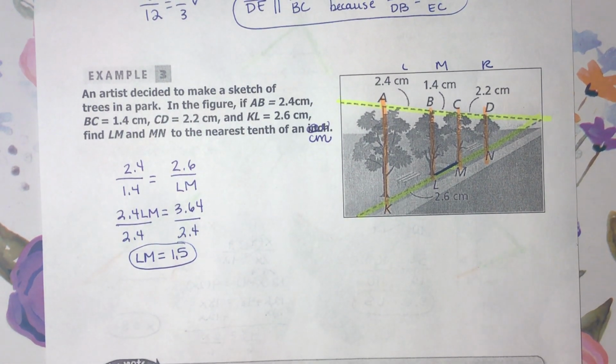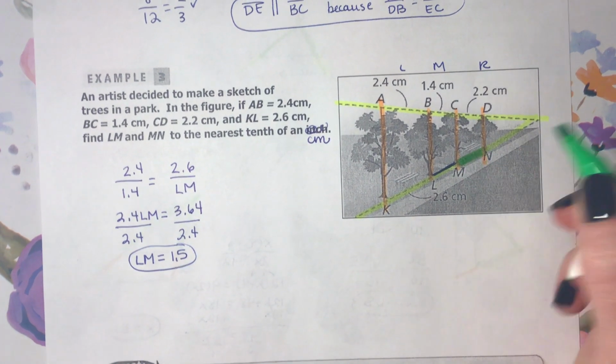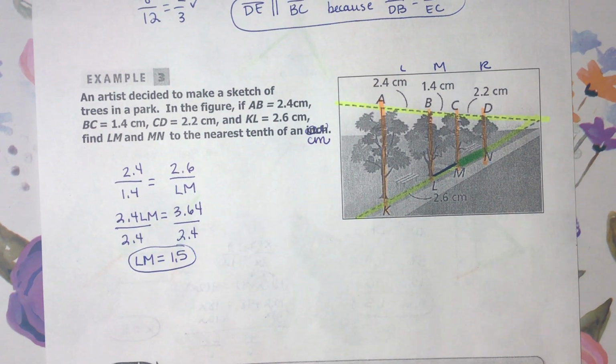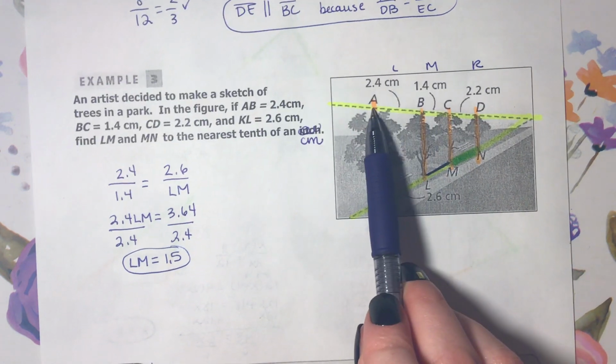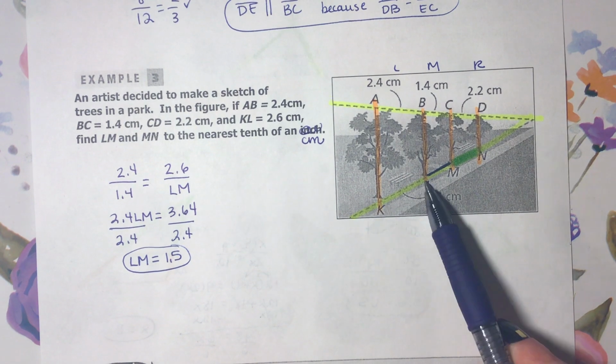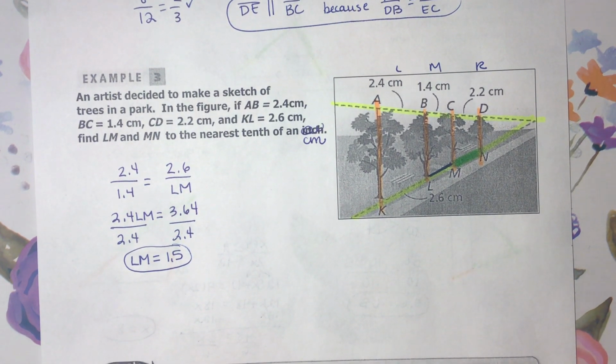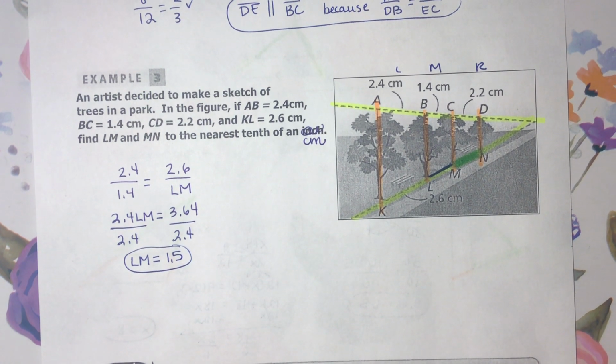Okay, now I want to do the same thing, but now I want to figure out what MN is. So to figure out what MN is, now I'm going to do left over right on the top line is equal to left over right on the bottom line. Notice each time I'm matching up my proportions. I'm not going left, right, and then right, left.